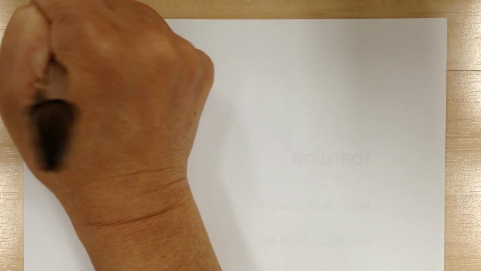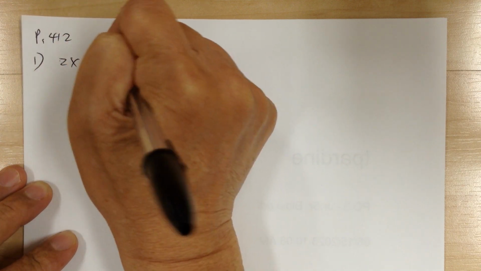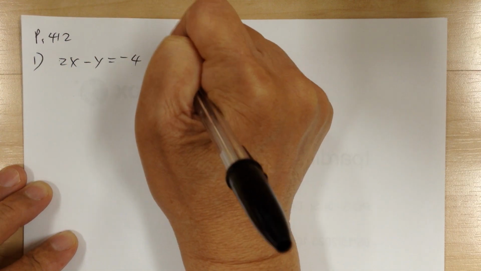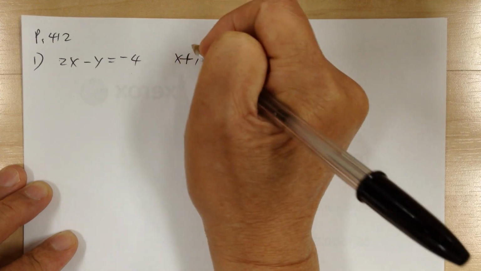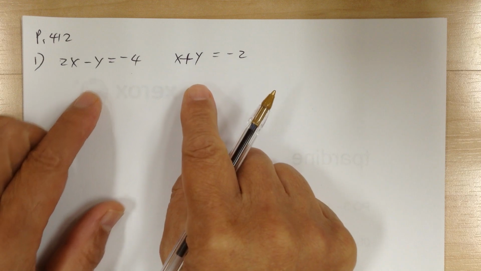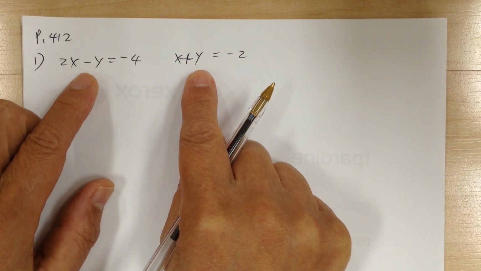Let's go to page 412 and do number 1. Okay, so this one, when you're solving two equations, you want to write it side by side. So you got 2x minus y equal to negative 4, and you got x plus y equal to negative 2. Okay, so if you look at two equations, two equations look similar, so you want to use the elimination method.